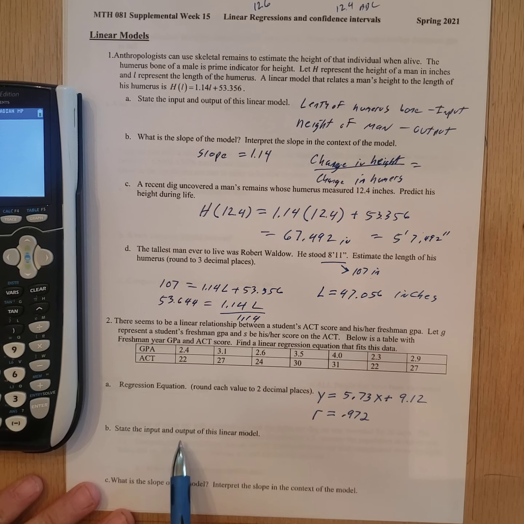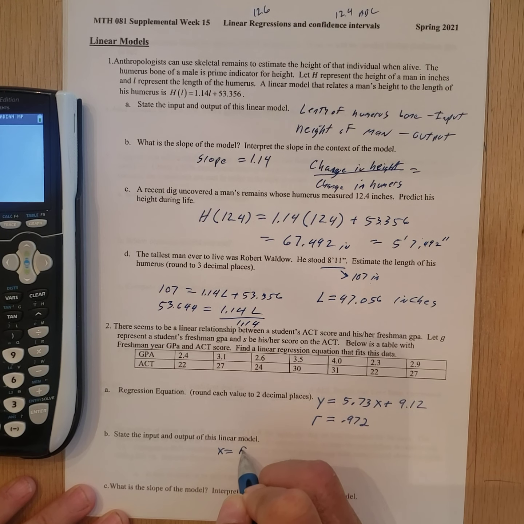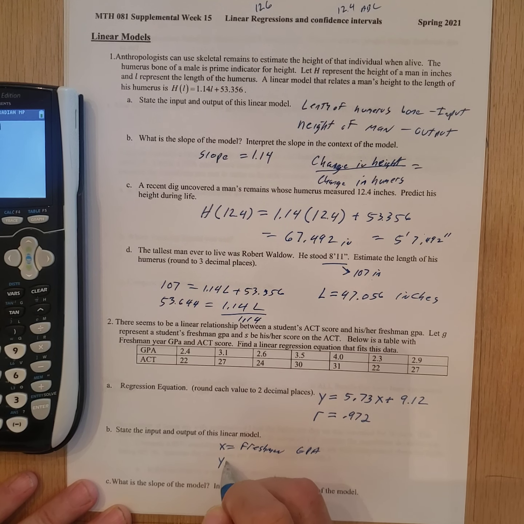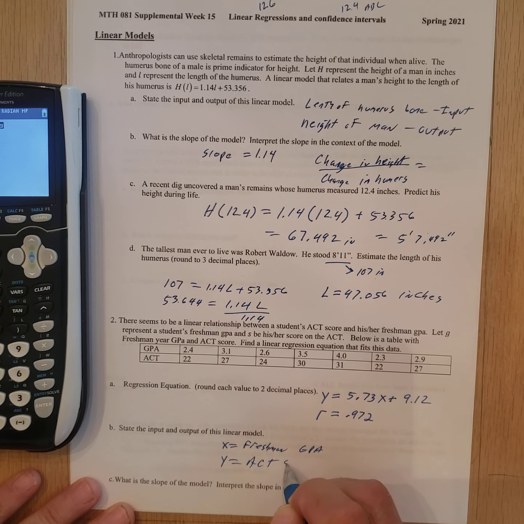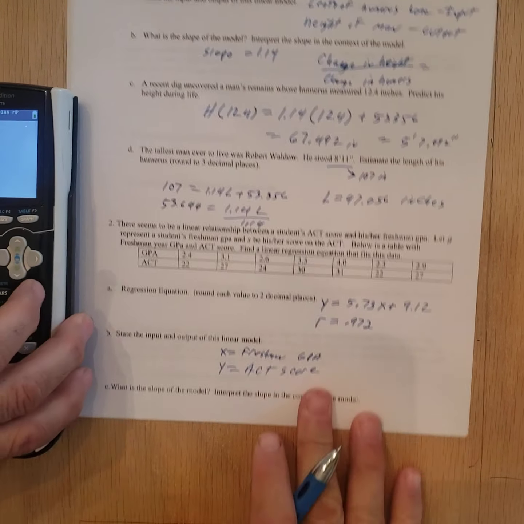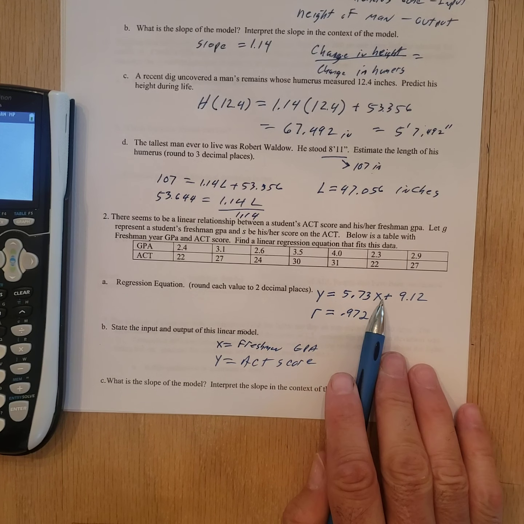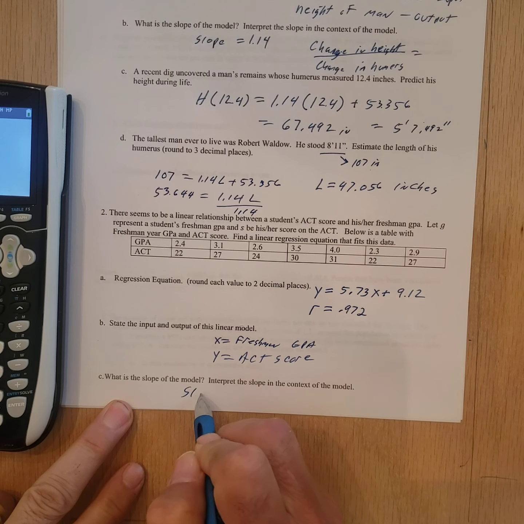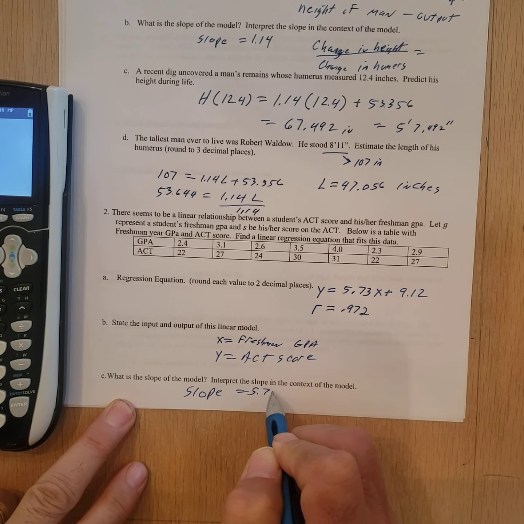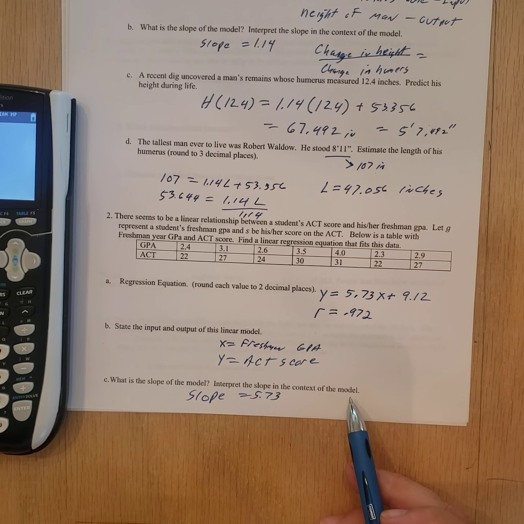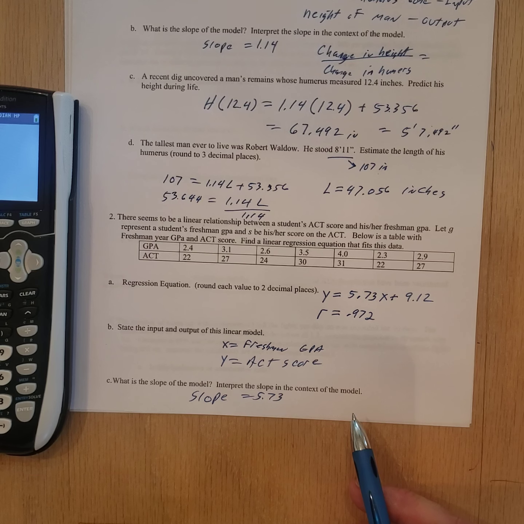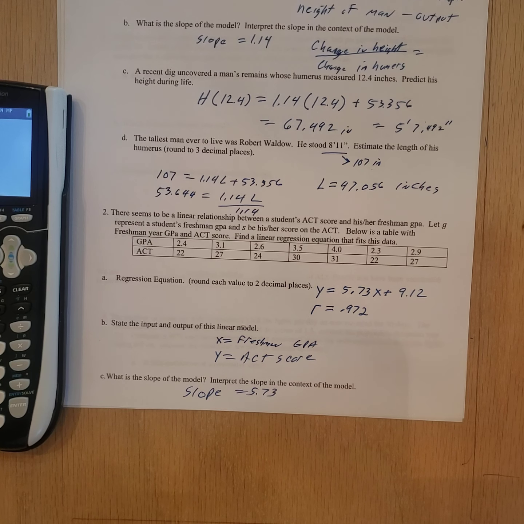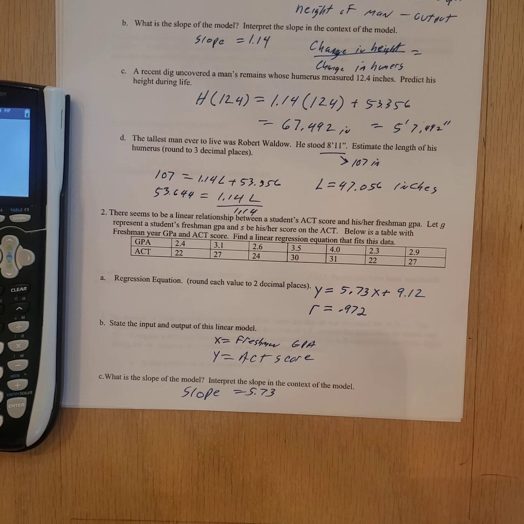Okay? So going back to this model, what's my input? Well, X is your freshman year GPA. What is your output? What is Y? That is your ACT score. Okay, so we're always keeping track of what our input is and what our output is. What's the slope? Your slope is the 5.73. And what does that mean? Well, for every point that your GPA goes up, your ACT is going to go up by 5.73 points. Okay, for every 1 point.